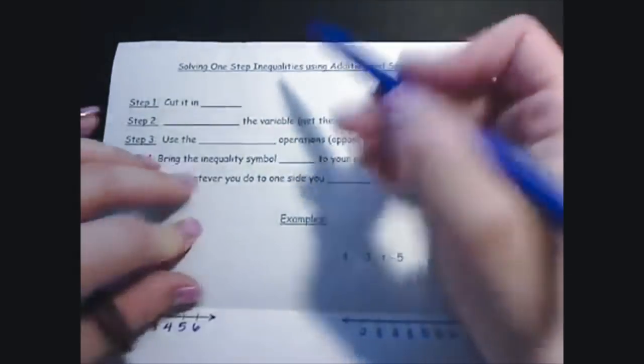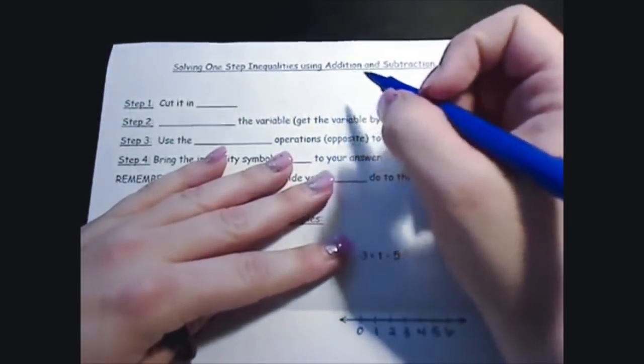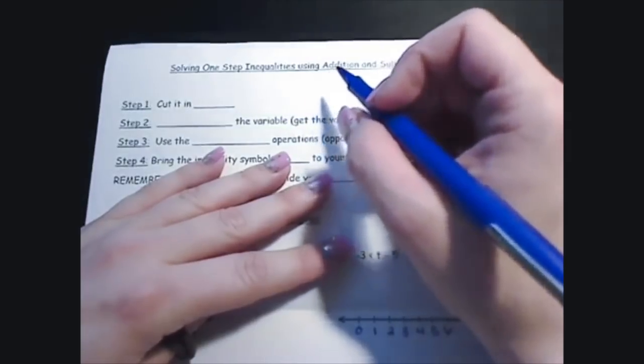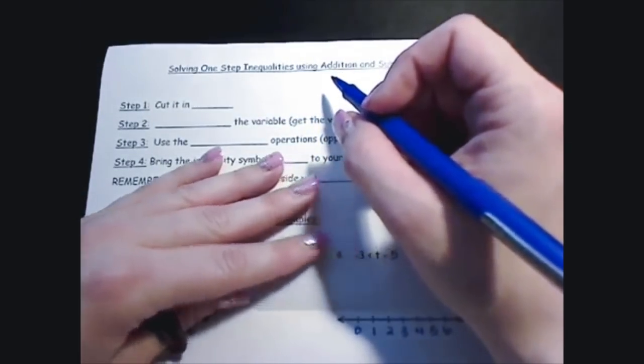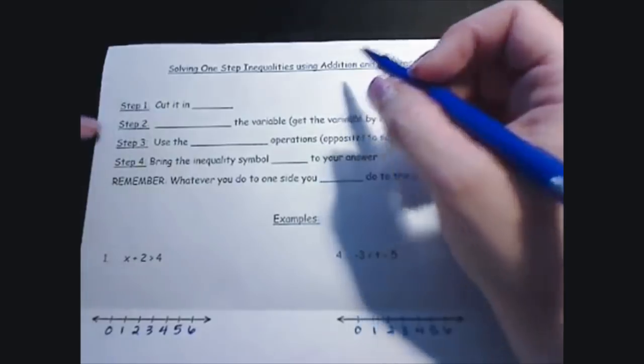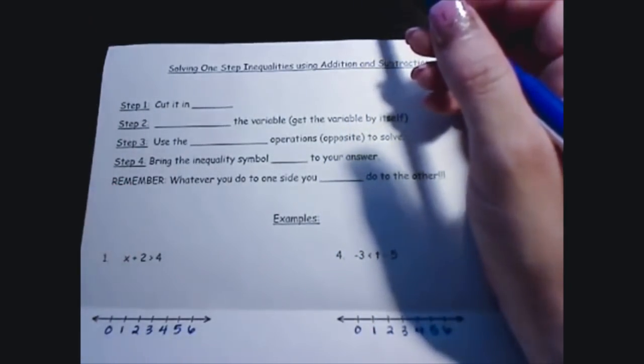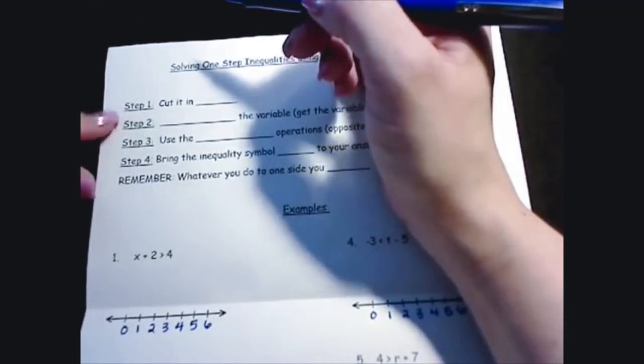Alright, so solving one-step inequalities using addition and subtraction is almost identical to solving one-step equations, which you did in Stop 1. The only thing that's going to be different is figuring out the inequality symbol and graphing. That's the only thing we're adding to it. So we're going to follow basically the same steps.